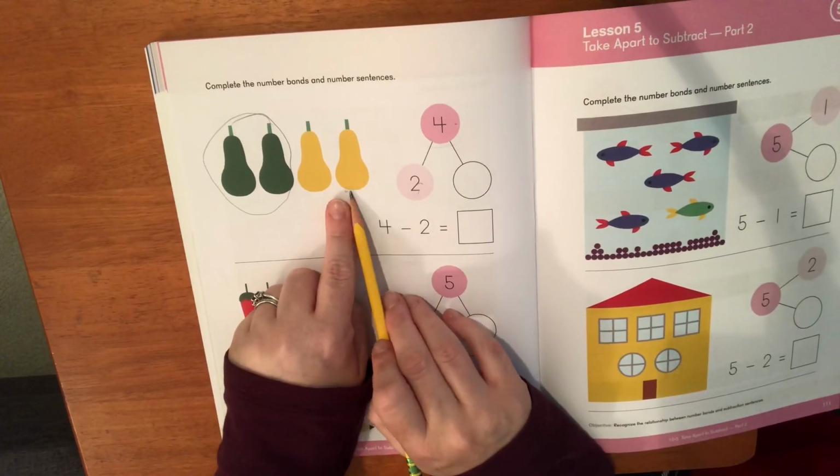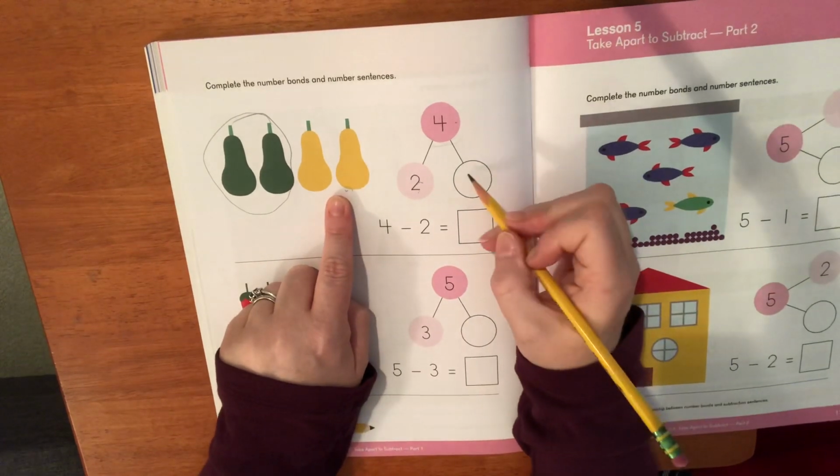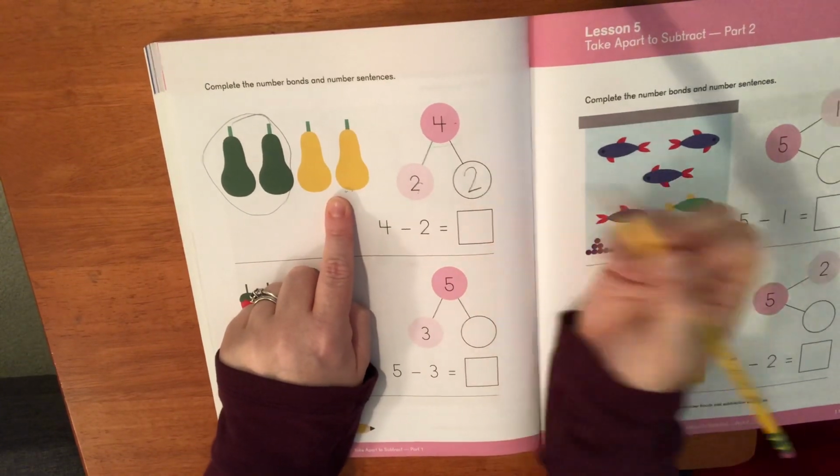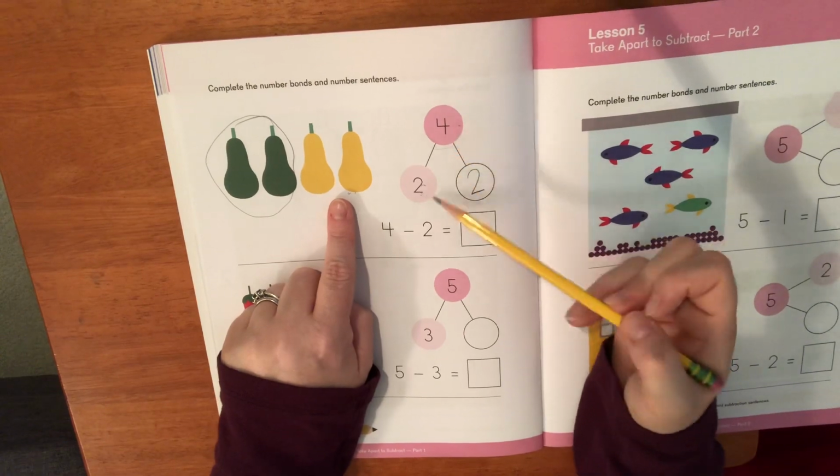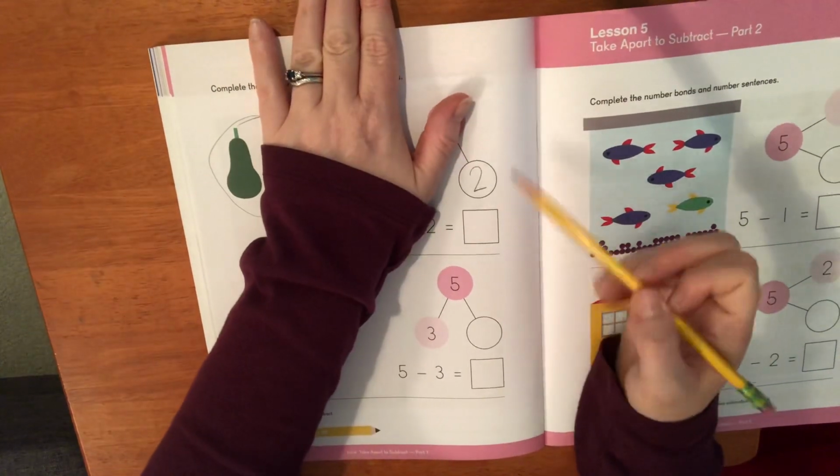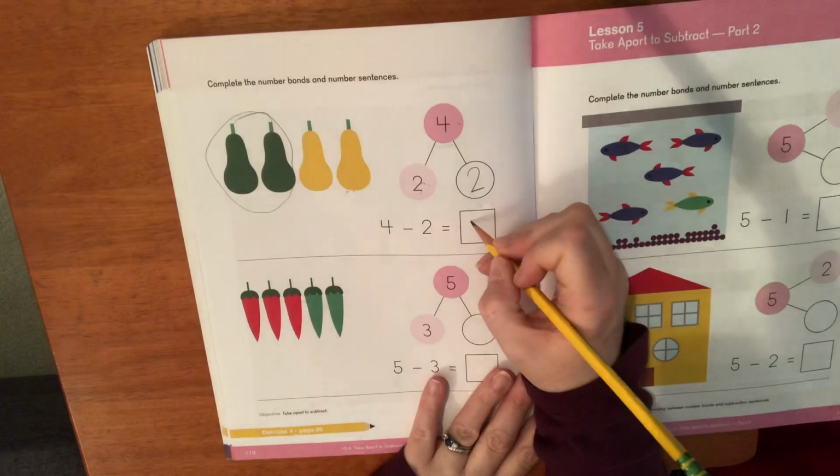Then how many are left? Yeah, I have 2 more, so I need to write that number in my number bond. And I know that 4 take away the 2 equals what? Yeah, it equals 2.